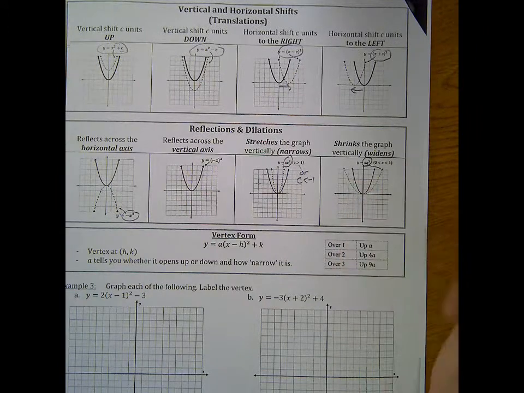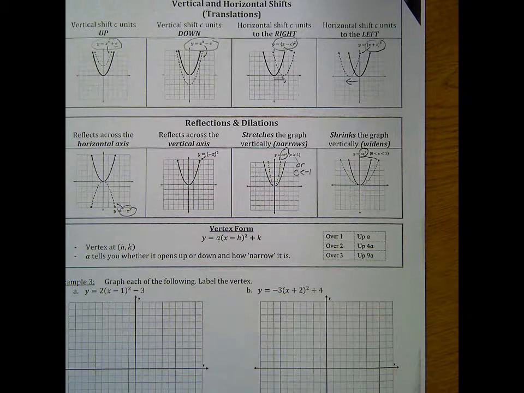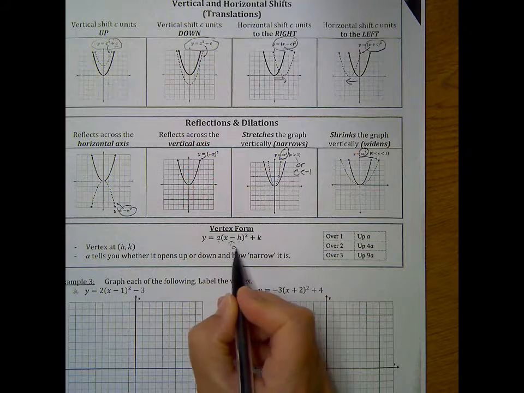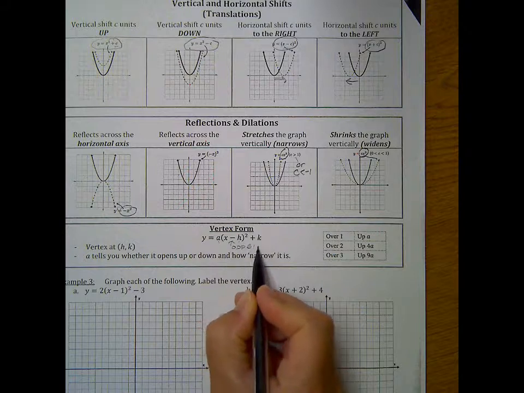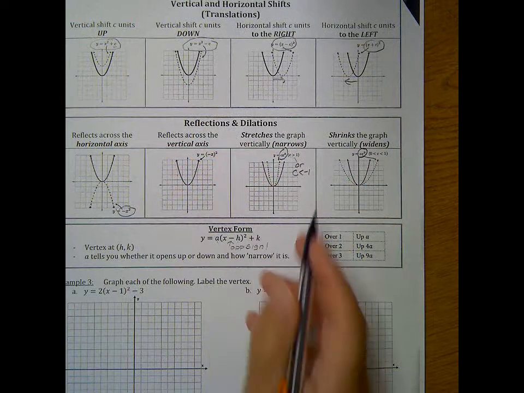Okay, so vertex form is this: a(x minus h) squared plus k, where the vertex of the parabola is (h, k). Notice the h is going to be the opposite sign. You might want to write yourself a little note. But the k is going to be the same sign.